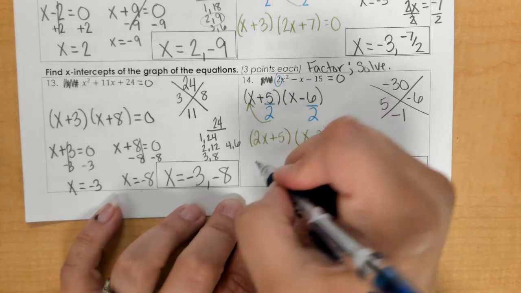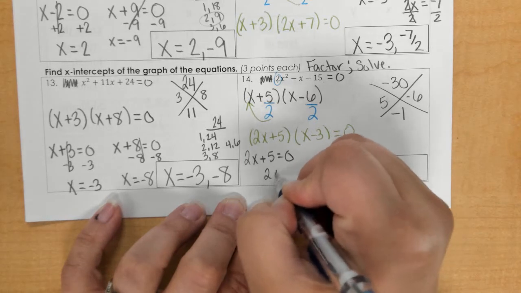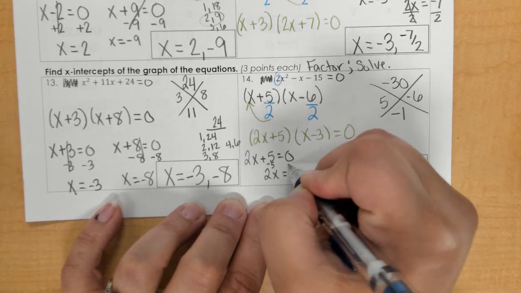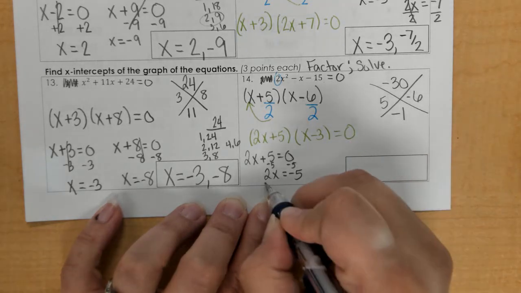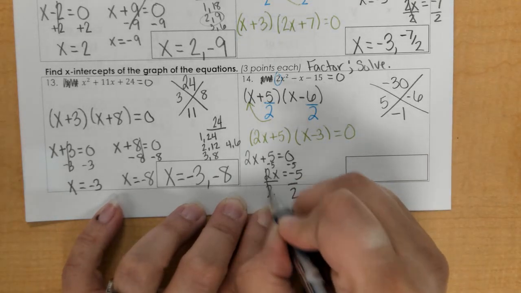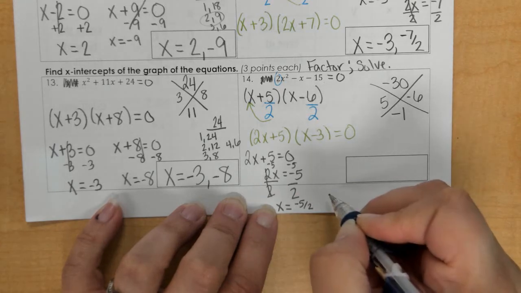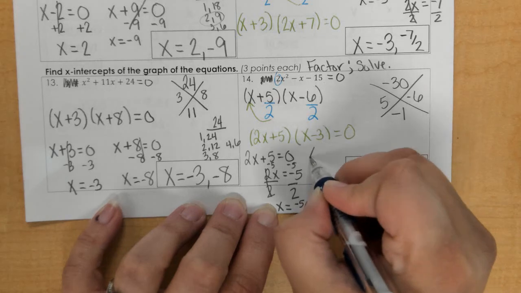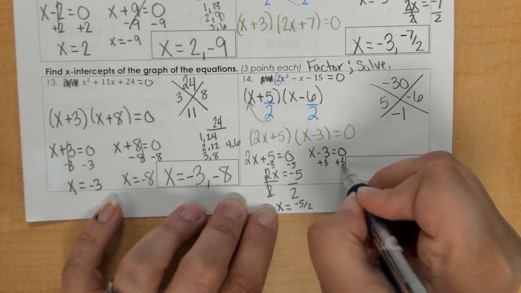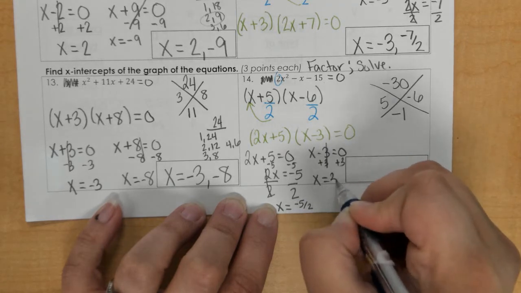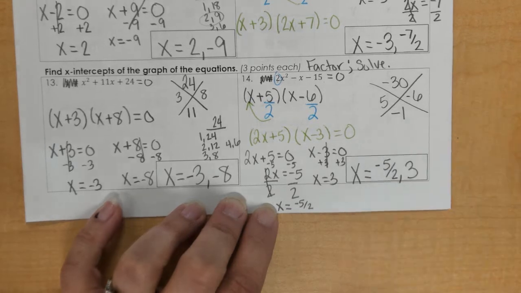So 2x plus 5 equals 0. So I would subtract 5. 0 minus 5 is negative 5. I would divide by 2. And x is negative 5/2. Here, I would have x minus 3 equals 0. And I'm just adding 3 to both sides. And 0 plus 3 is 3. So we have negative 5/2 and positive 3.